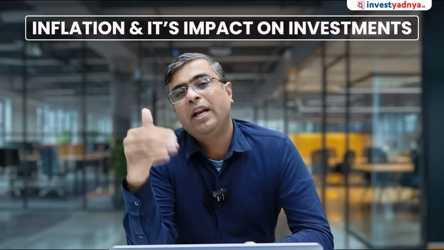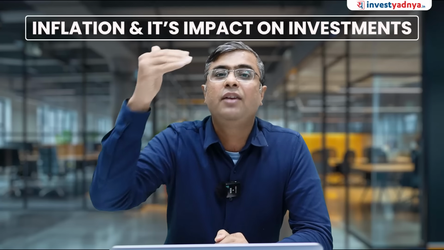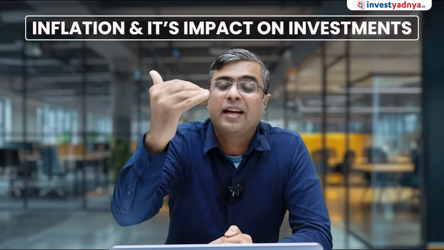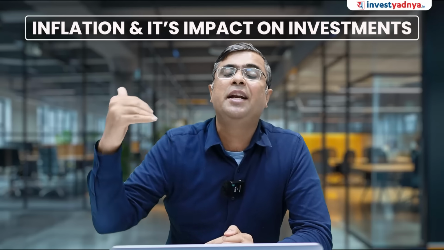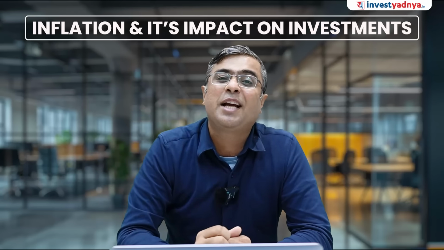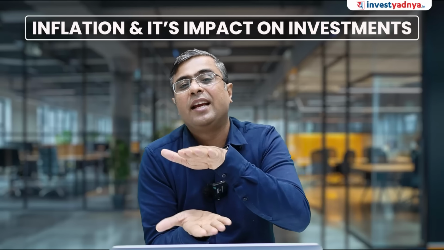Whenever the interest rates go up, the demand goes down and inflation comes down. Then, to revive the demand, RBI cuts the interest rates, so automatically the demand increases, prices also increase, and the inflation comes back. So RBI's job is to manage this inflation in the comfortable range.